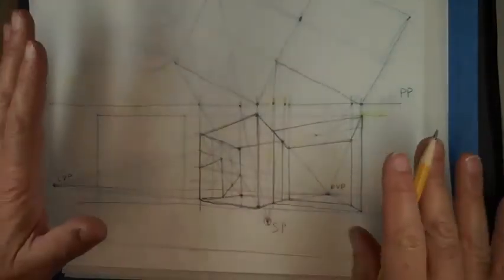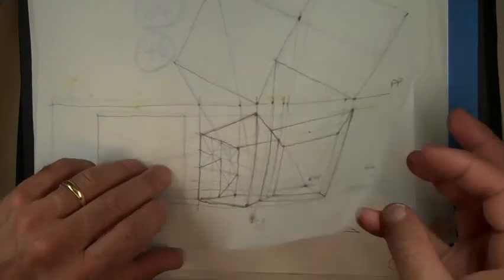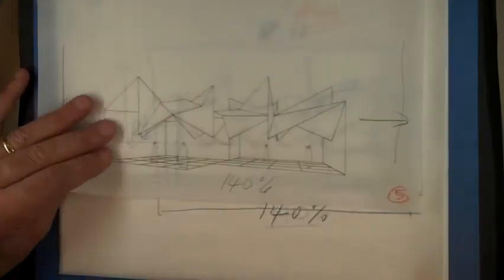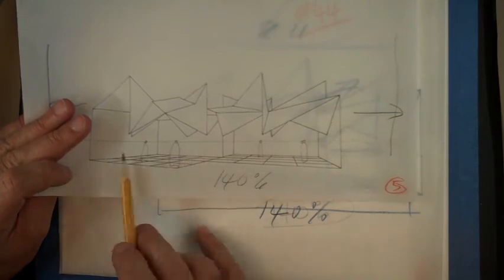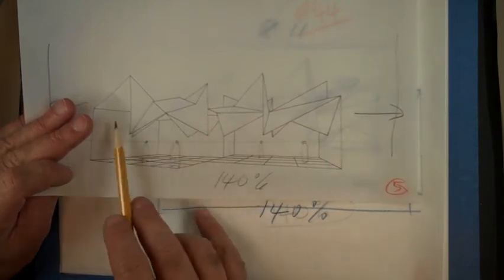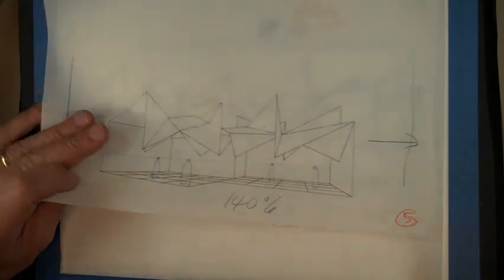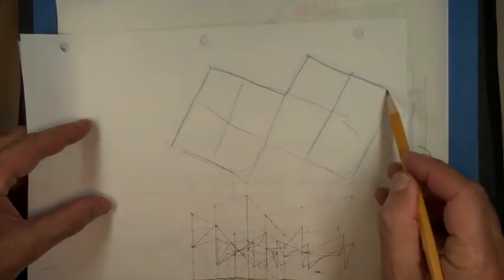I'll stop because the process really is exactly, at this point, the same as the other one, except that your final view is going to be from down below, and also eliminating this wall right here. In other words, the right wall of the left cube is completely gone, so that the entire roof cantilevers over this section right here, these walls.